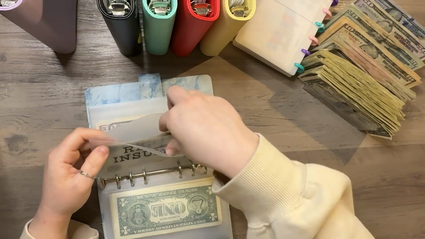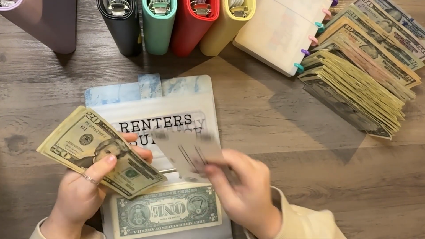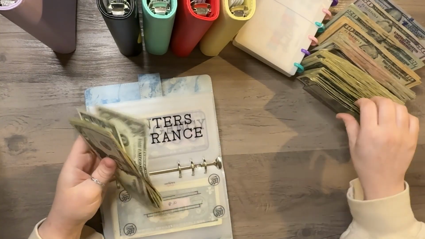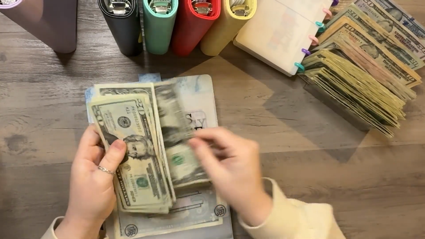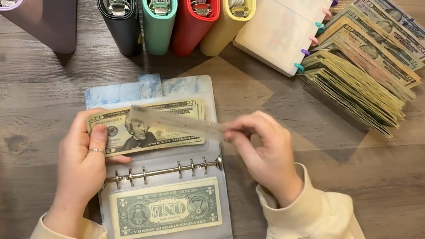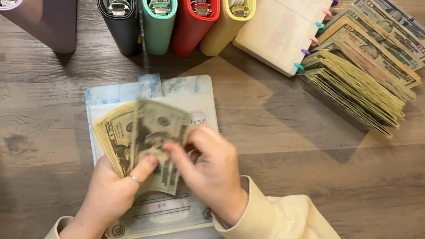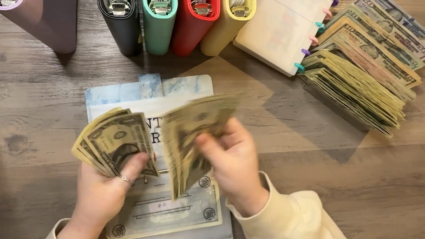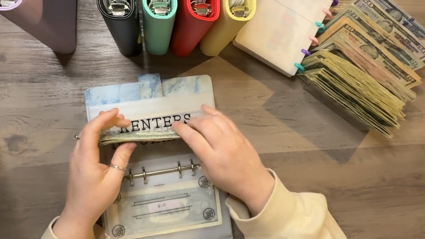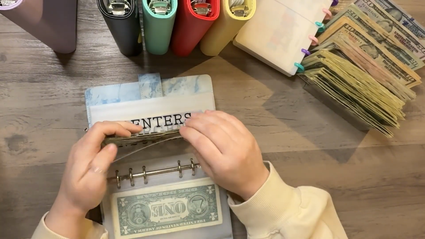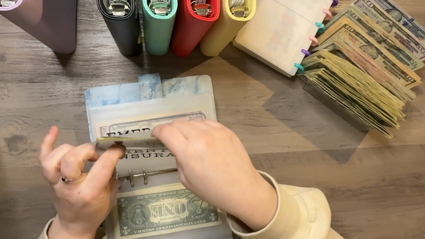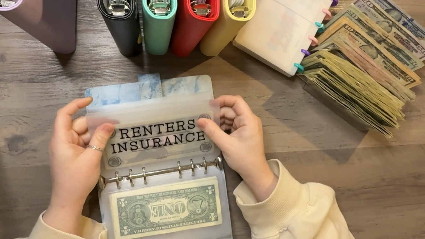Next up is renter's insurance. And we're going to be adding $4 today to it. 1, 2, 3, and 4. And renter's insurance now has $70 in the bank. And in cash we have $52. So this is going to be $140 and it is due in November.